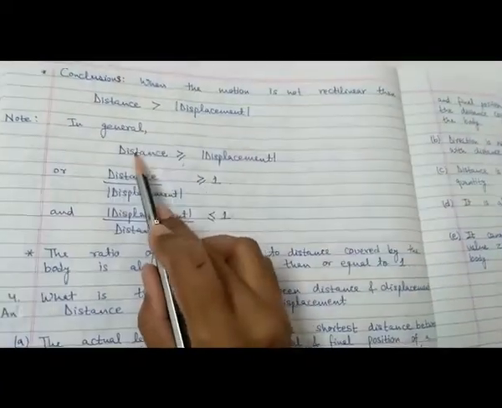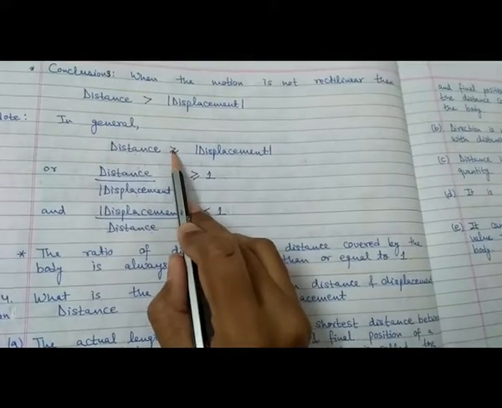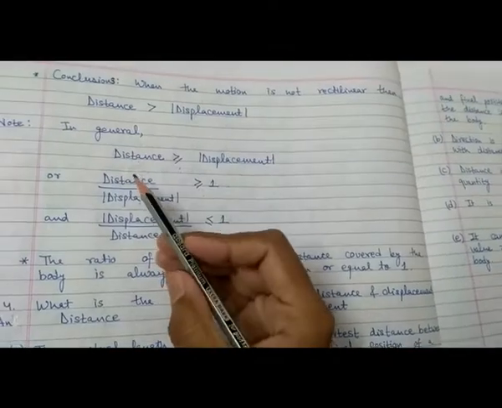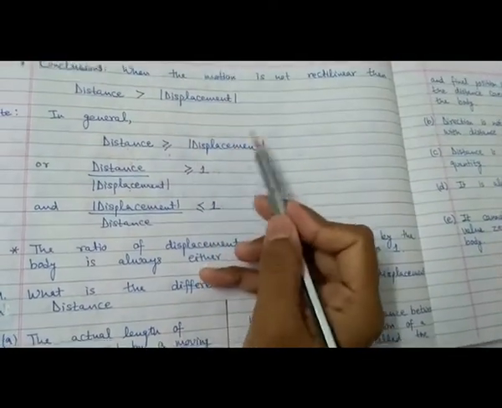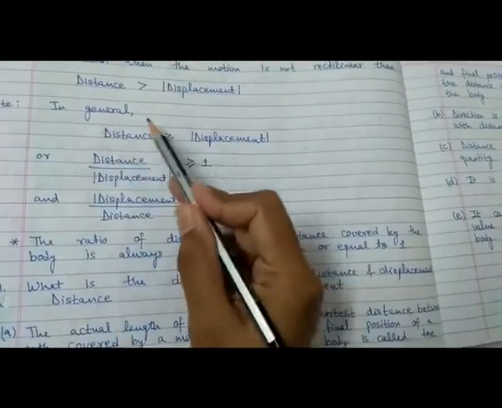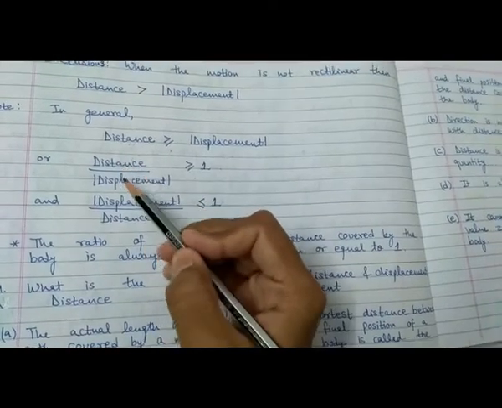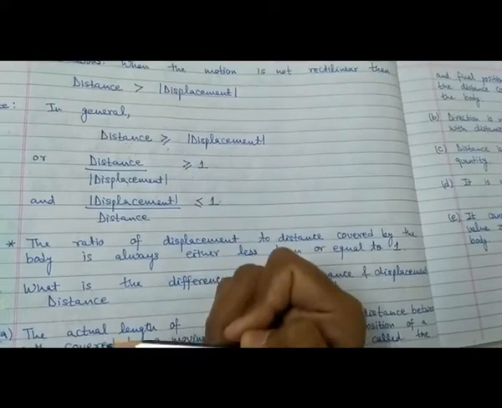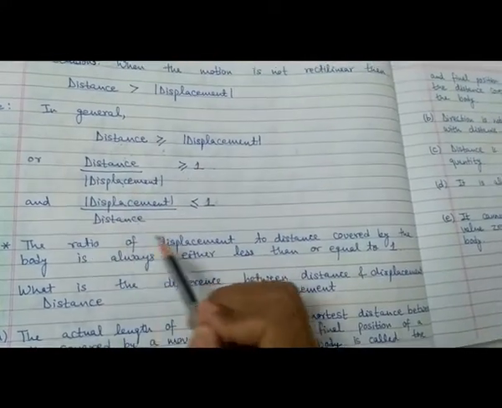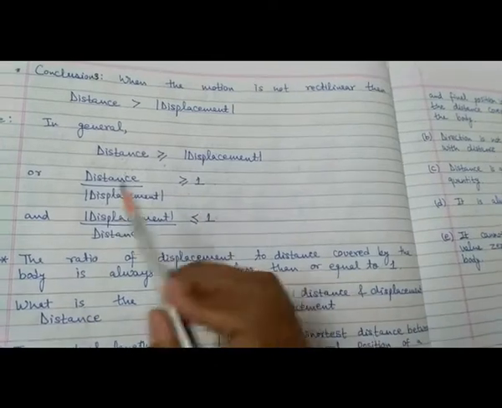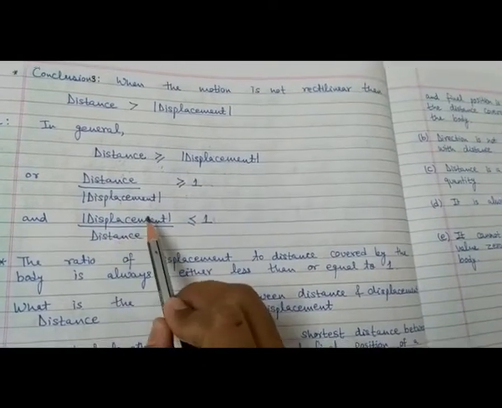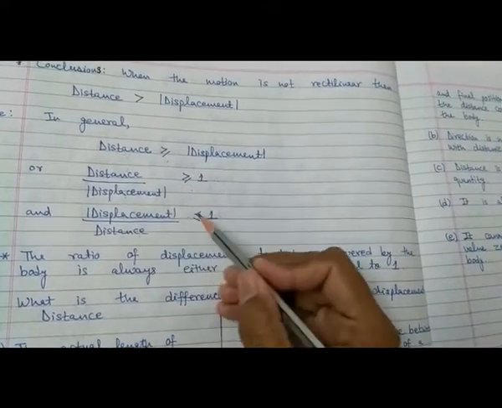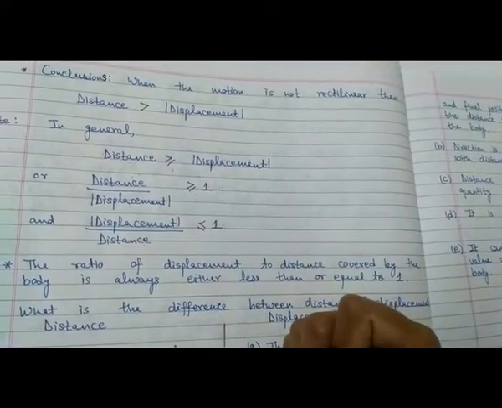In general, distance will always be greater than or equal to mod of the displacement. Now if I bring this displacement in the denominator, then distance upon displacement will always be greater than or equal to 1. This is another way of representation. Here I have placed the displacement in the numerator and distance in the denominator. Then it will be less than or equal to 1.